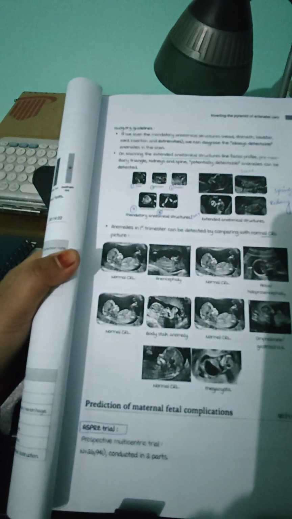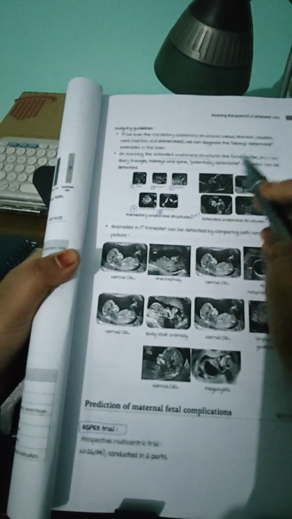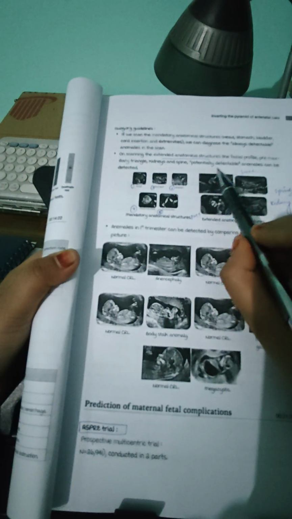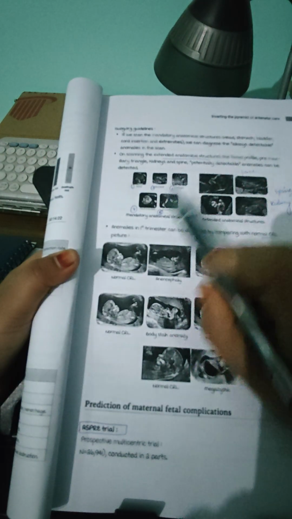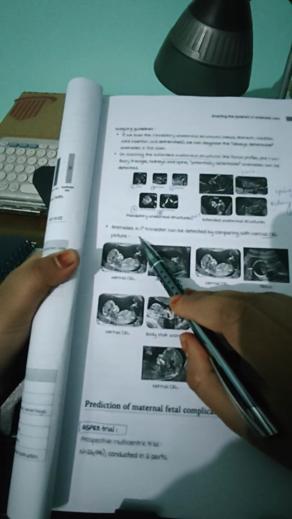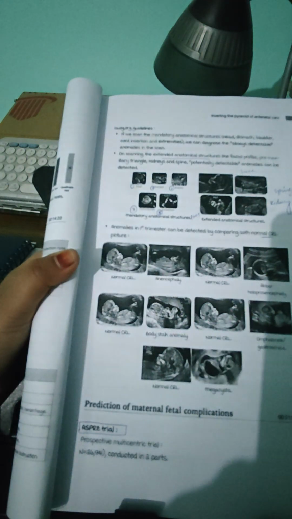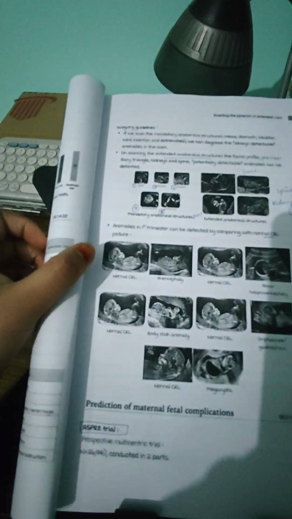Now, coming to extendable anatomical structures, that includes the facial profile, premaxillary triangle, kidneys and spine. With these we can detect potentially detectable anomalies. And anomalies in the first trimester can be detected by comparing with the normal CRL picture.